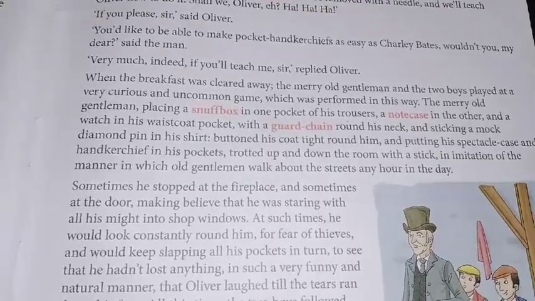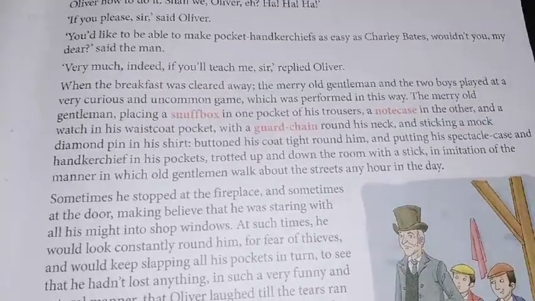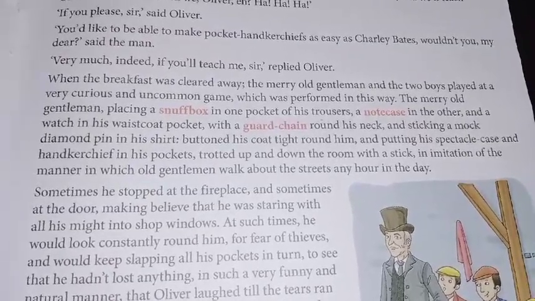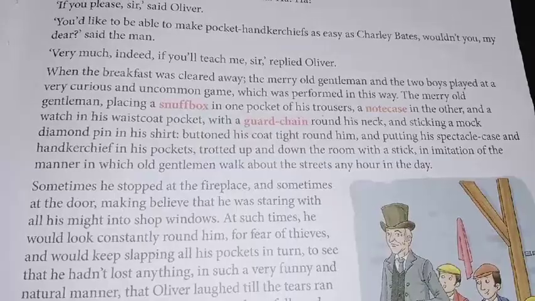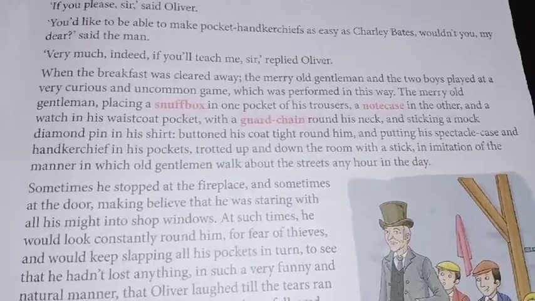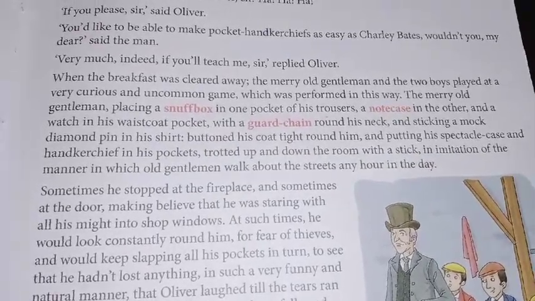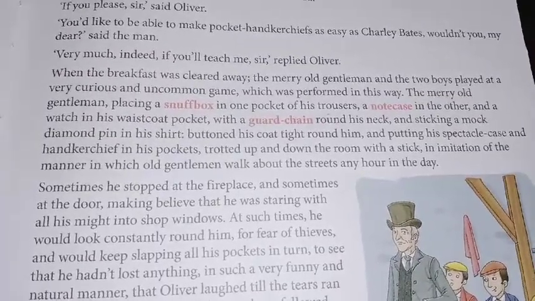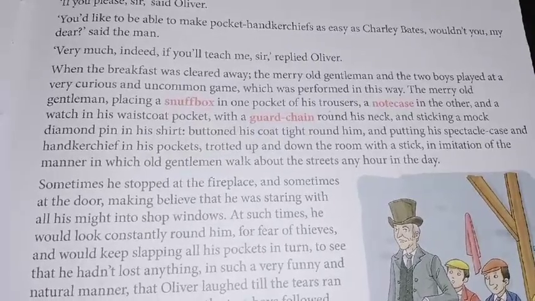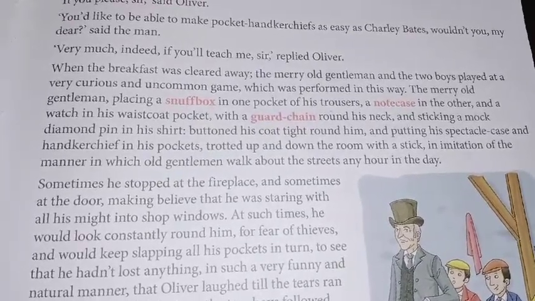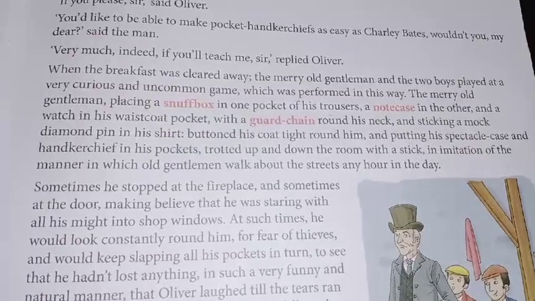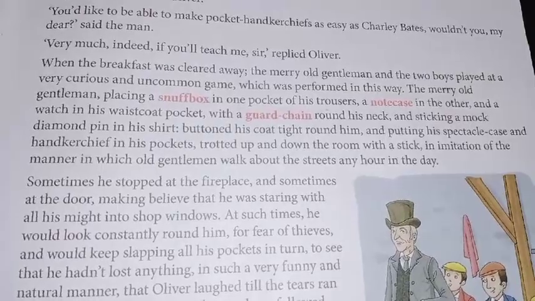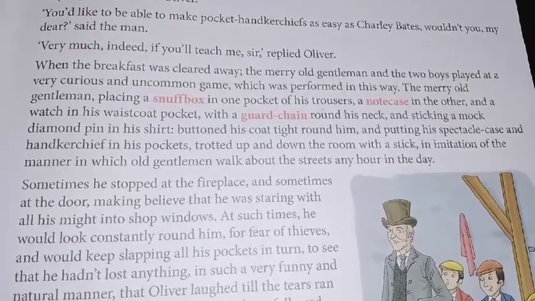watch in his waistcoat pocket with the guard chain round his neck, and sticking a mock diamond pin in his shirt, buttoned his coat tight round him, and putting his spectacle case and handkerchief in his pockets, trotted up and down the room with a stick, in imitation of the manner in which old gentlemen walk about the streets any hour in the day.